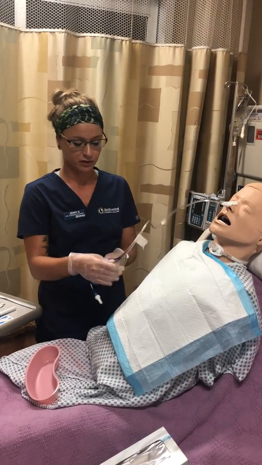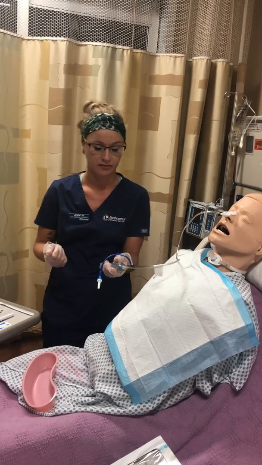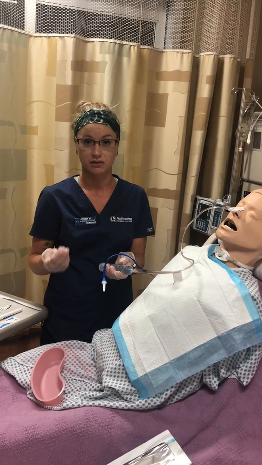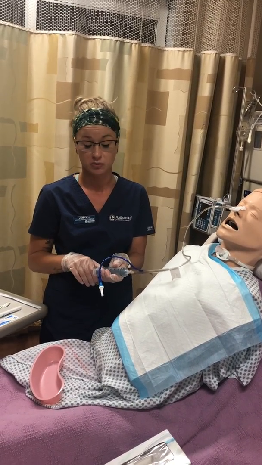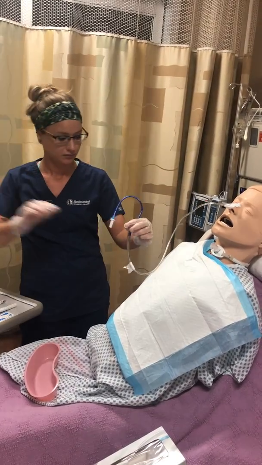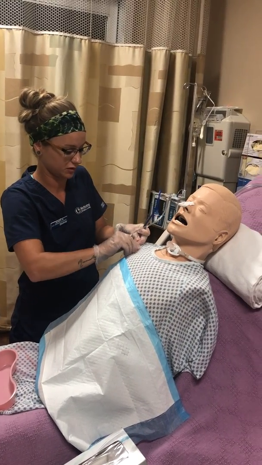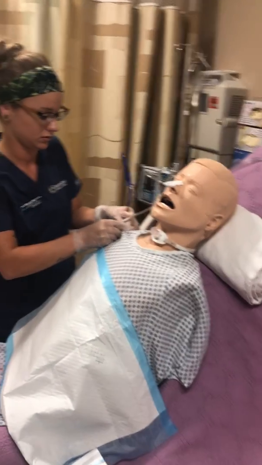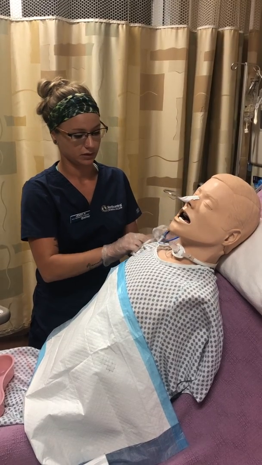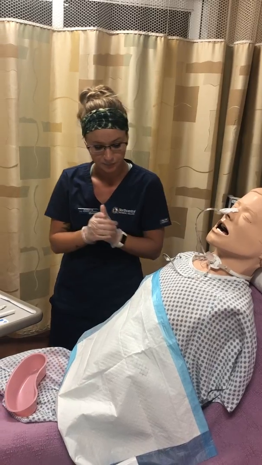Another way to confirm placement is to aspirate back the stomach contents and visualize the characteristics. You may have some litmus papers to test for the pH. The pH should be 5.5 or less, letting you know that it's in the stomach. It should be more acidic. So I'm going to disconnect my syringe here. Go ahead and attach it to her gown. Okay, and that should be suctioning okay.